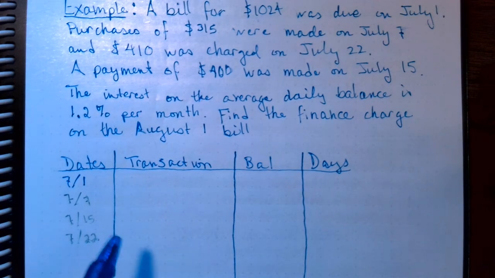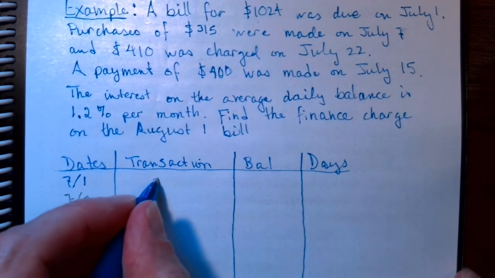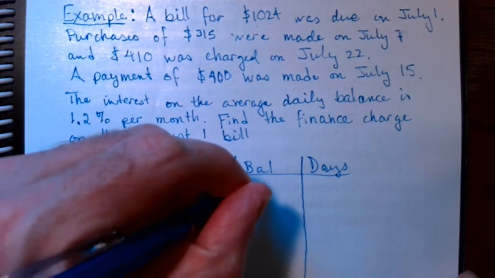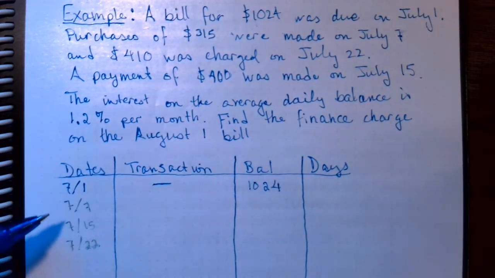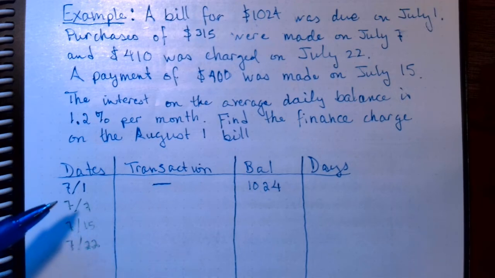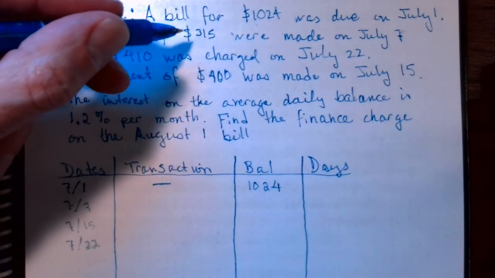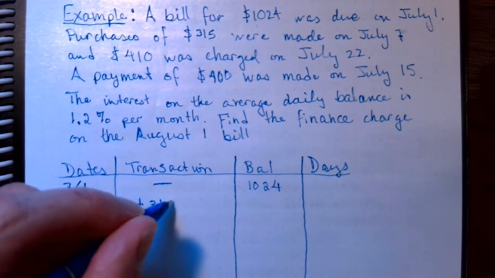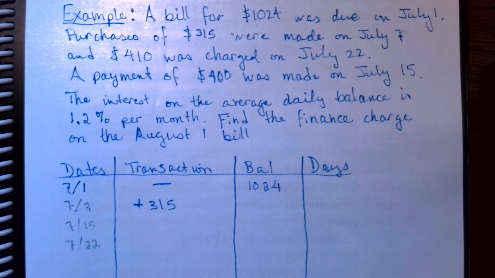Now on the 1st, nothing's really happening there. That's just the date we get the bill. So I'm just going to put a scratch there. And the balance is $1,024. Now the balance stays at this level until the 7th. All right, now on the 7th, they make a purchase. That is going to increase the balance that we owe the credit card company, right? If you purchase something with your credit card, you owe the company more money, so your balance goes up.